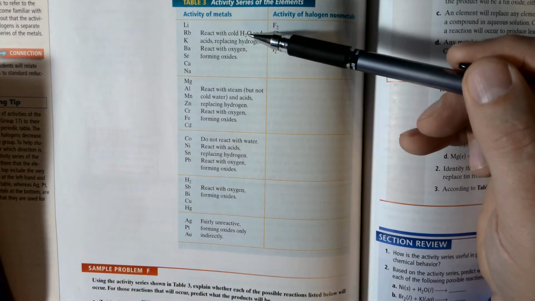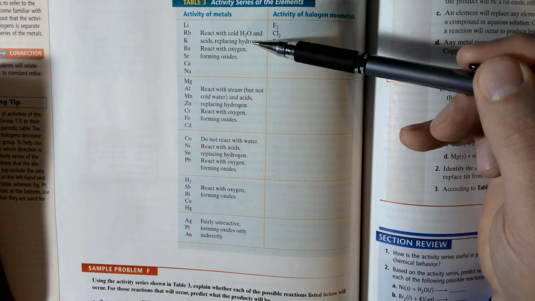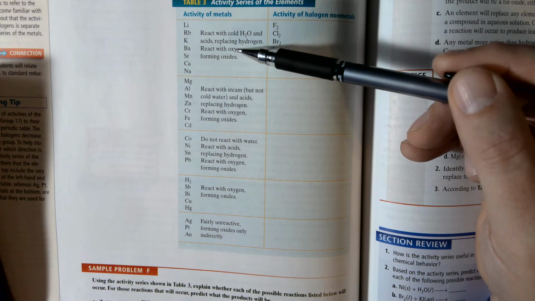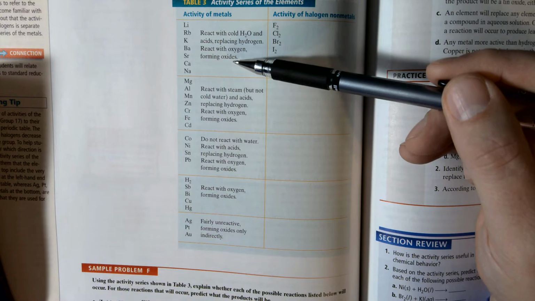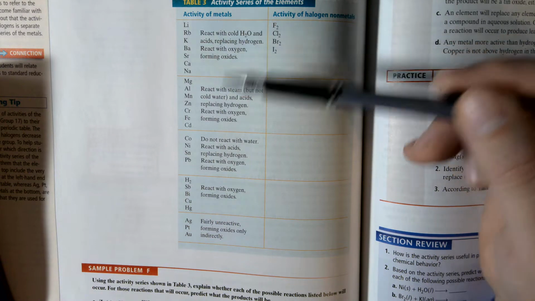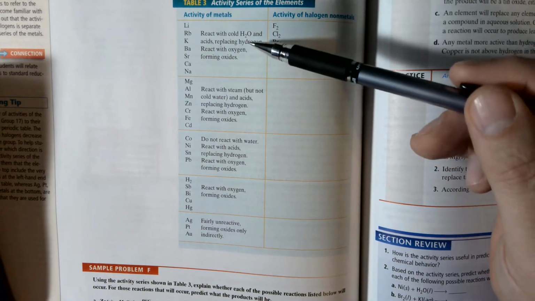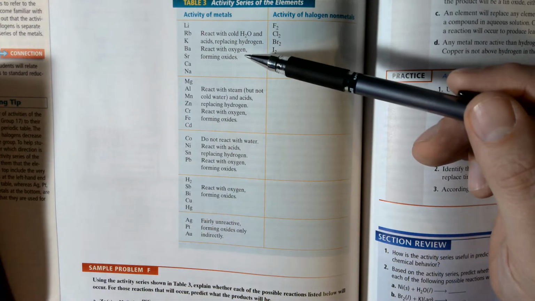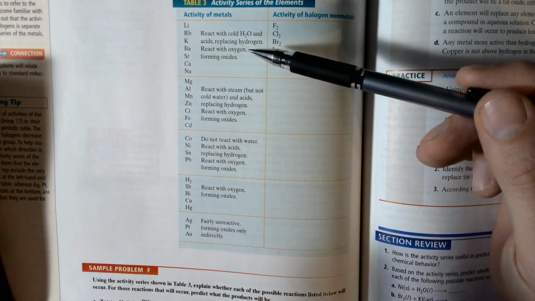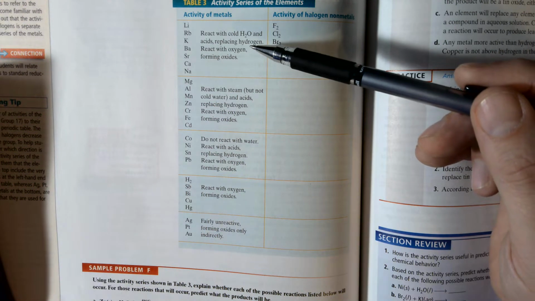The first group says reacts with cold water and acids replacing hydrogen, also reacts with oxygen forming oxide. And these are, by the way, all single replacement. There's no double replacement reactions going on here. Double replacement is actually going to be like a solubility chart, and we'll get into that when we talk about solutions.